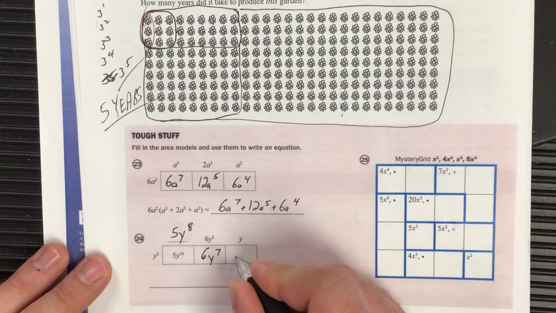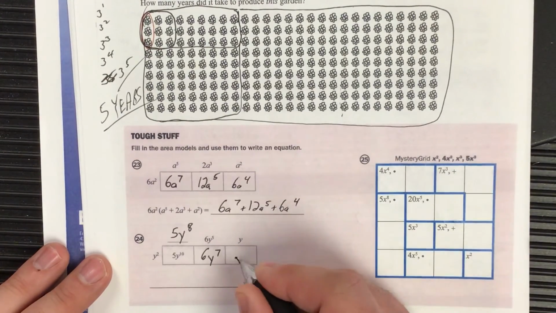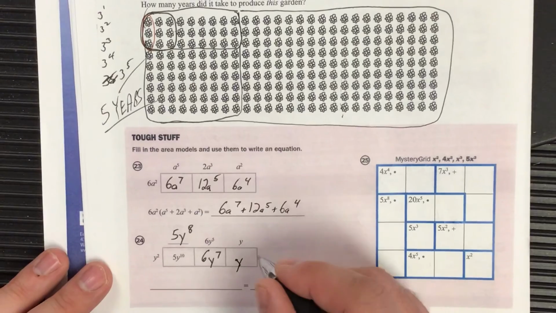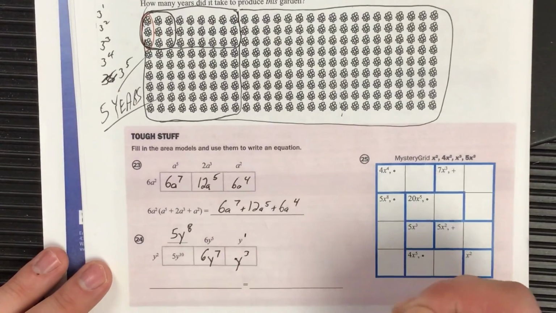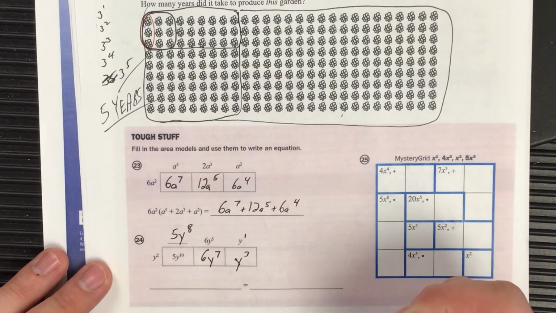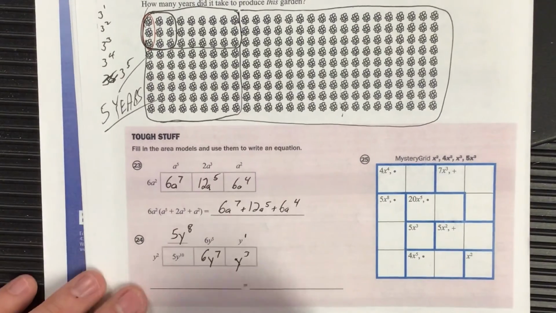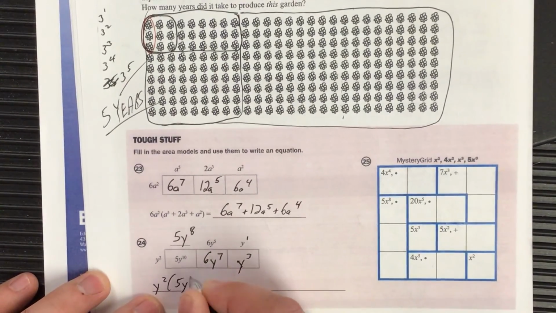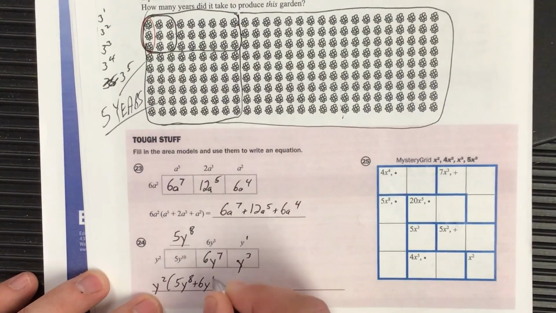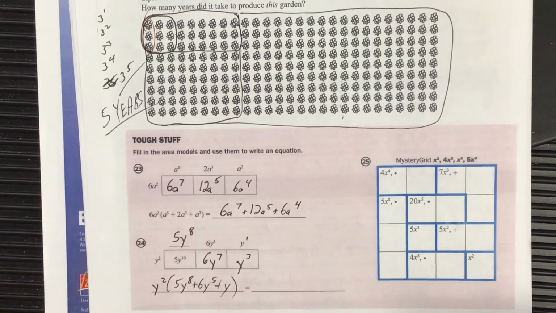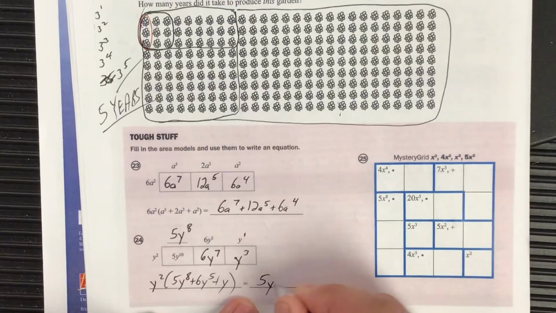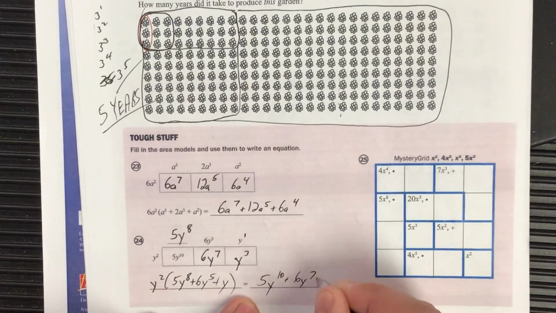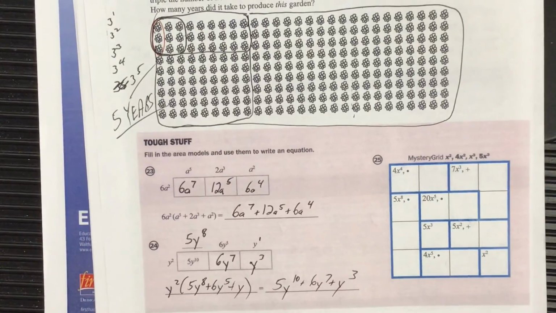Sure. y to the third actually. Remember, this is like a 1 there. Add them together. So what would this look like? It'd be y squared times 5y to the 8th plus 6y to the 5th plus y. And that equals everything in the middle: 5y to the 10th plus 6y to the 7th plus y cubed. Again, you can only combine like terms there.